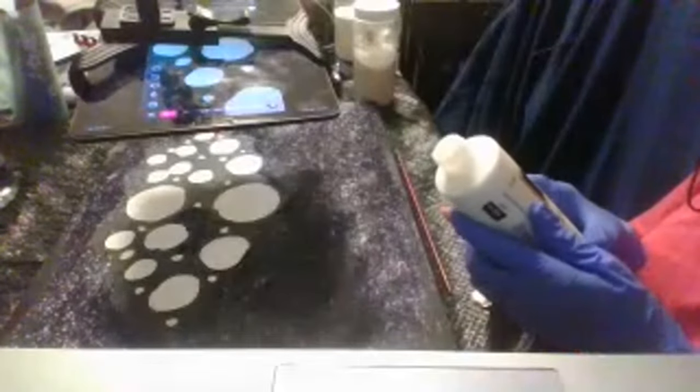So I'm going to use white paint and I'm going to fix the circles, because they need correcting. Oh, this is not white paint. So that is not white paint.